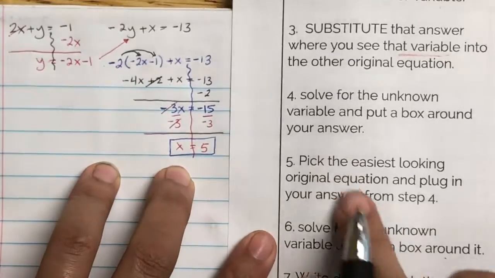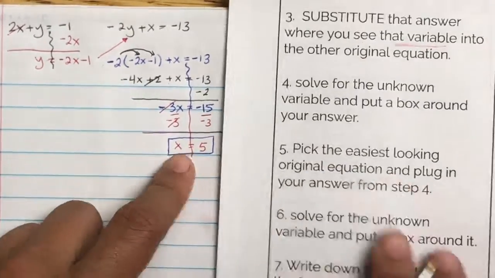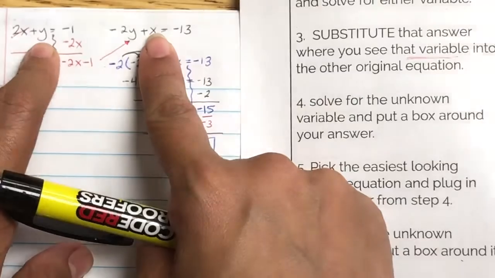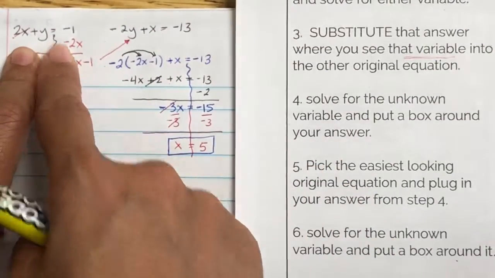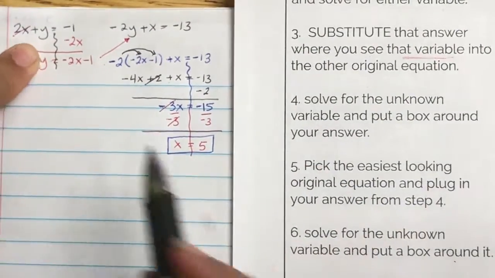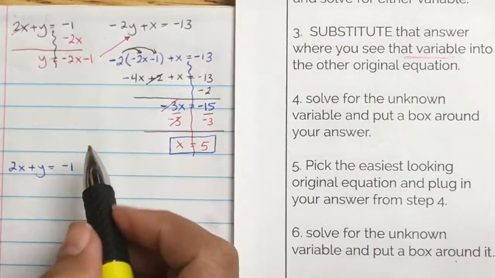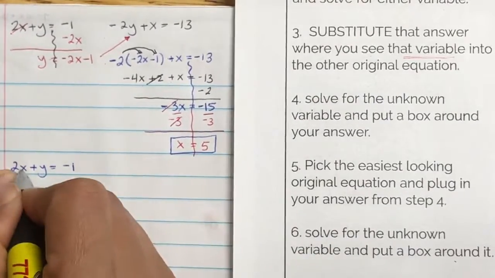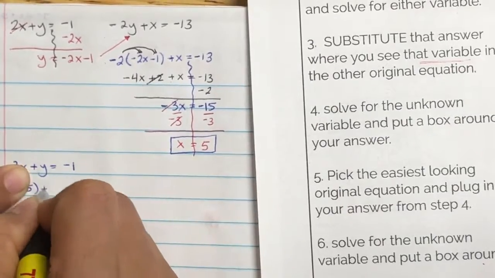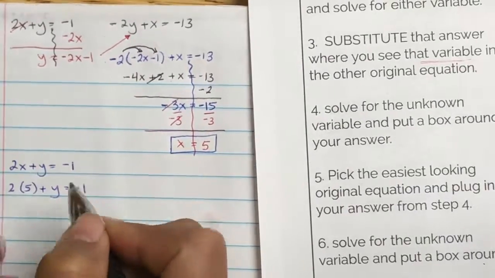This is a listening check. Color in x equals 5. Pick the easiest looking original equation. Look at both of them. Which one is the easiest one? I'm going to pick the one on the left because it has less negatives. So I'm going to plug that in. First thing I do is write it down. Then plug in where I see x, I'm going to put 5. So 2, and then I see an x, so put 5, plus y equals negative 1.